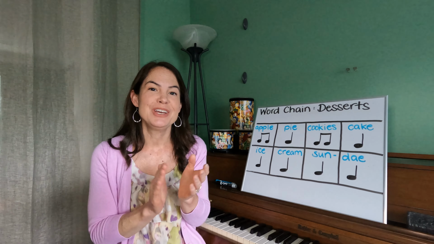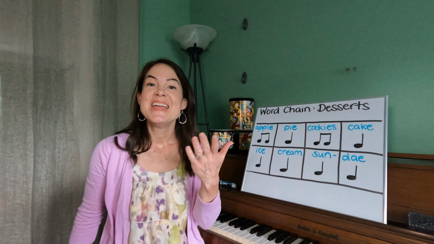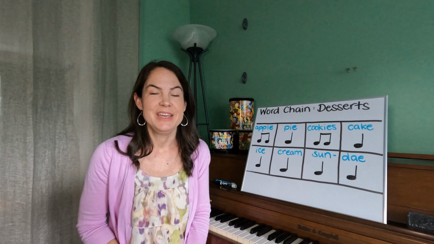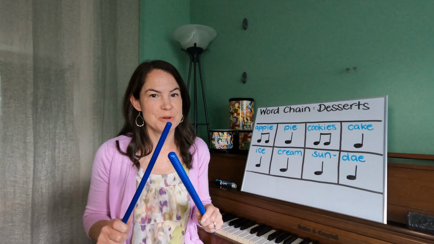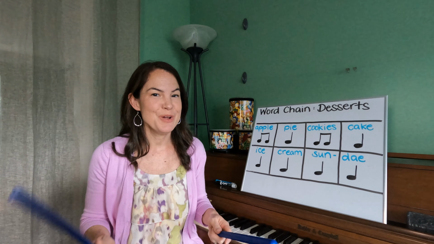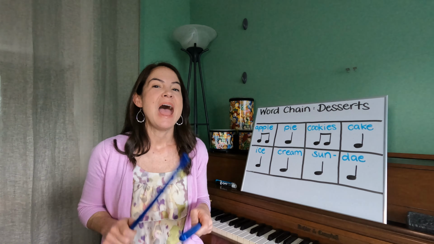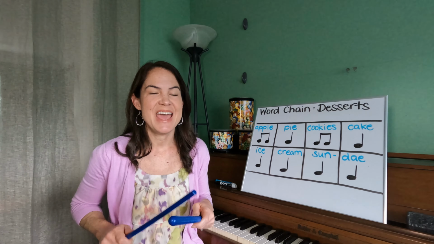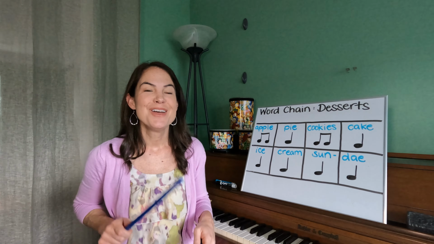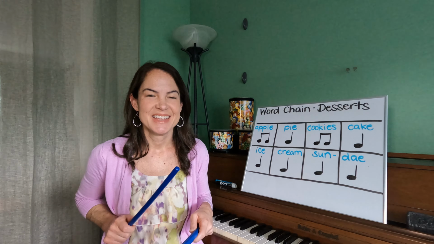Apple pie, cookies, cake, ice cream sundae. Now that you've shown you know the word rhythms and you can clap them correctly, it's time to put it on our instruments. Okay, same process. Let's speak the words together while we tap the correct rhythms on our sticks, like this. Apple pie, cookies, cake, ice cream sundae.